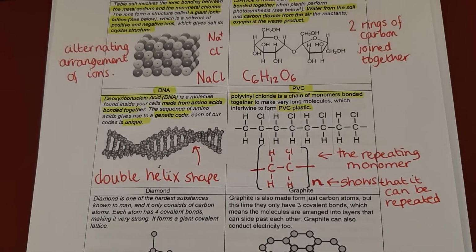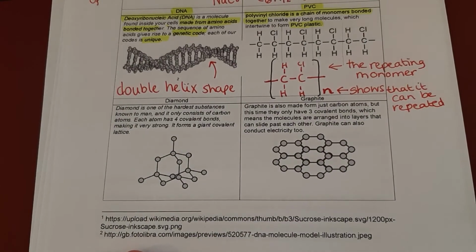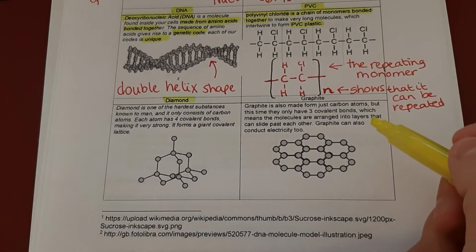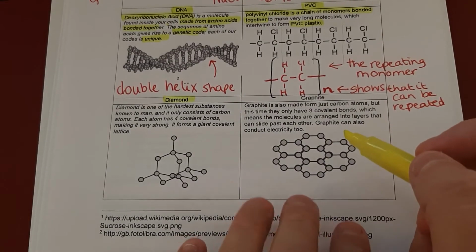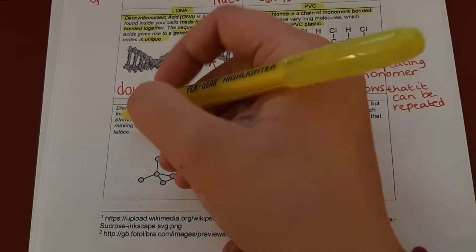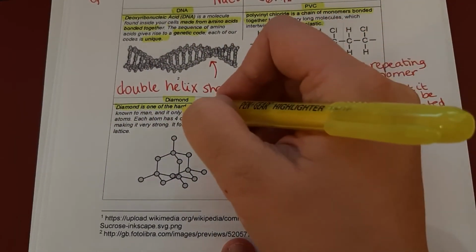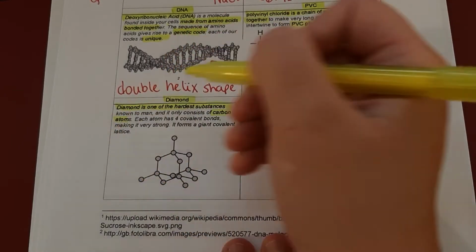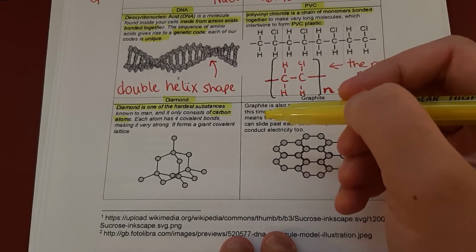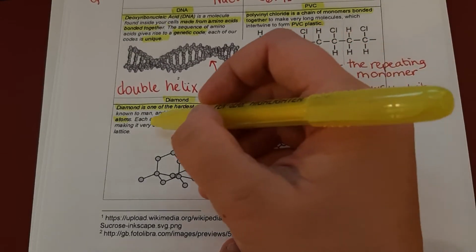Right, so we're going to move on now to diamond. Diamond is one of the hardest substances known to man. It consists of carbon atoms, just carbon. It is just made from carbon atoms. Each carbon atom has 4 covalent bonds. Now, covalent bonds are very strong bonds, and so diamond is very strong.